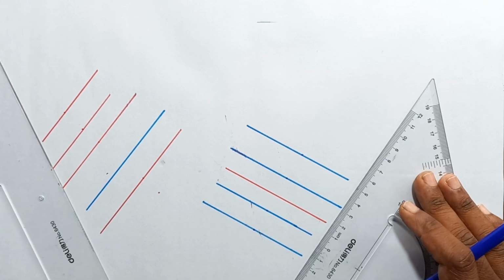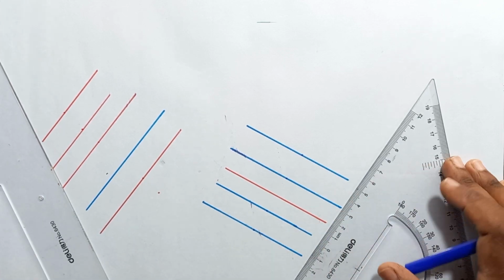okay, this is how we are drawing a parallel line to a given line through given points.